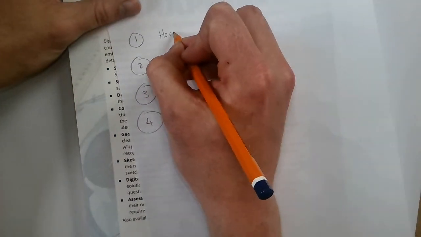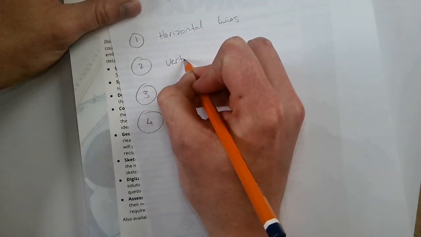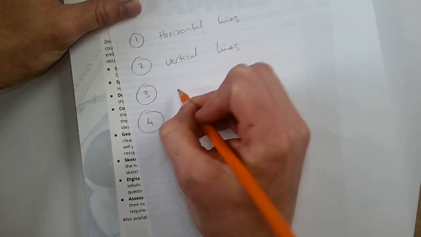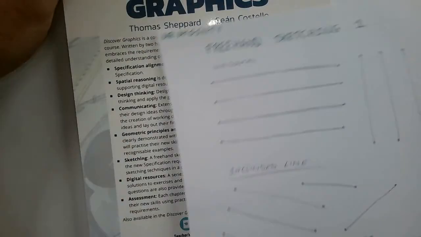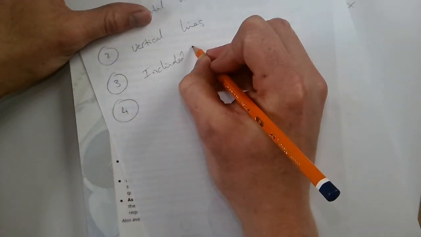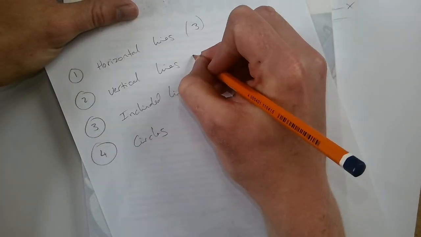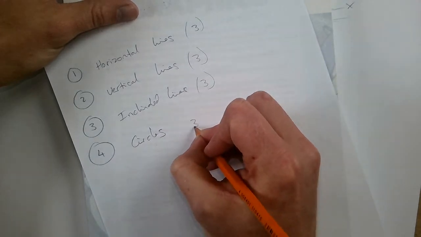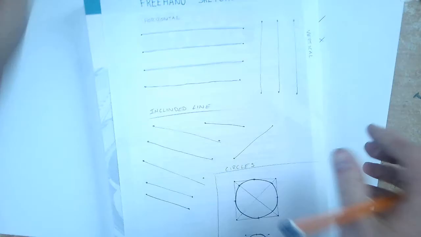You're going to do horizontal lines, like I done, vertical lines, like I done, inclined lines, and then circles. 3 of each. So altogether you should have 12 drawings on a sheet. 1 sheet of A4 paper will do. You can flip them around if you need to as well. So that is your first exercise, guys.